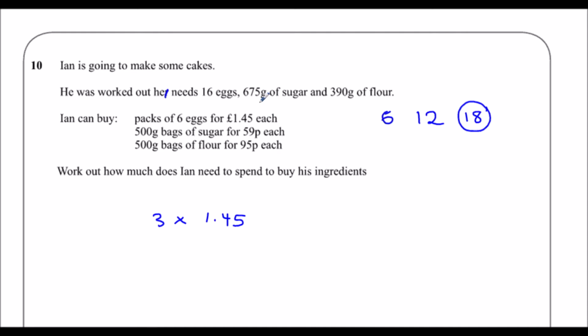And let's do sugar now. So 675 grams of sugar, and it's 500 gram bags. So 1 bag's not enough. He needs 2 bags. So 2 bags of sugar for 59p each. He needs 390 grams of flour. So 1 bag, 500 grams, is enough. So 1 bag for 95p of flour. So let's work out how much these cost.